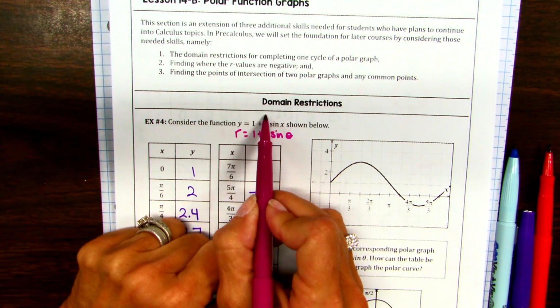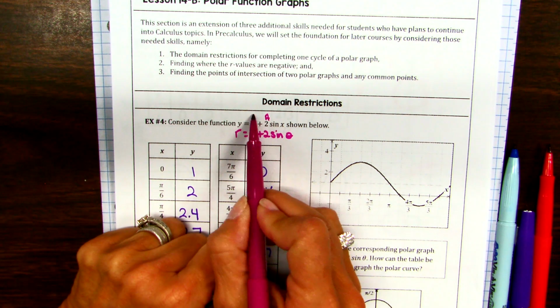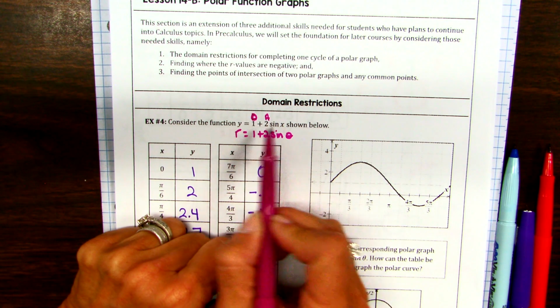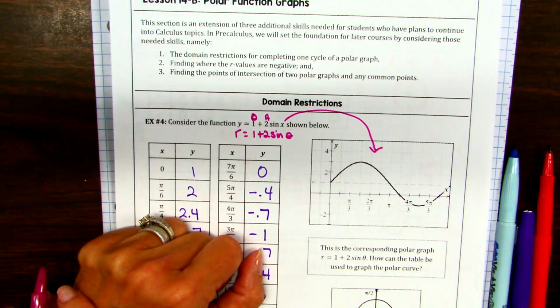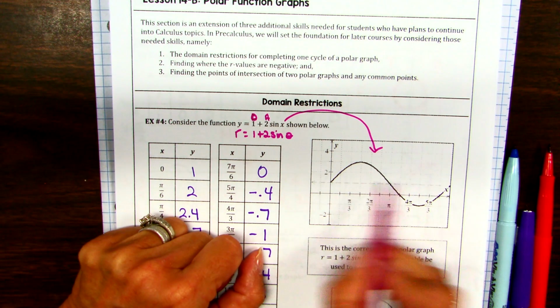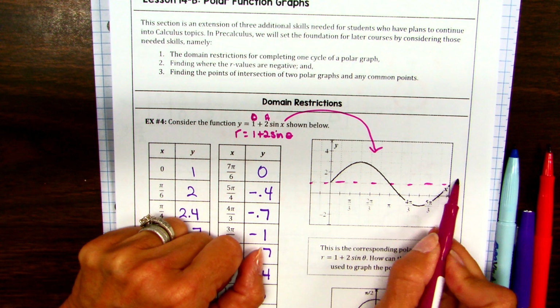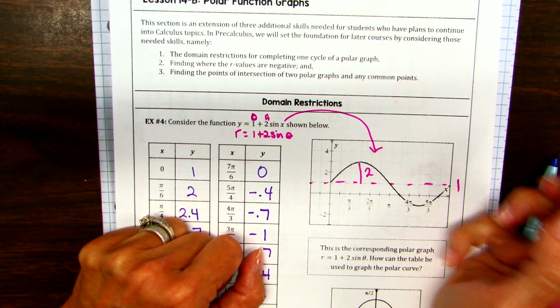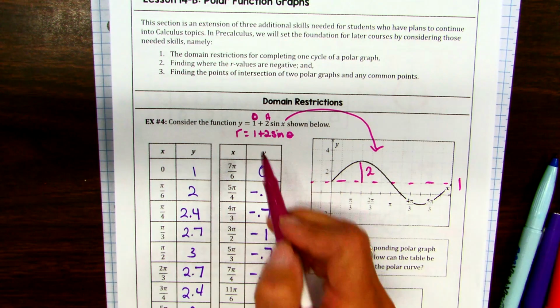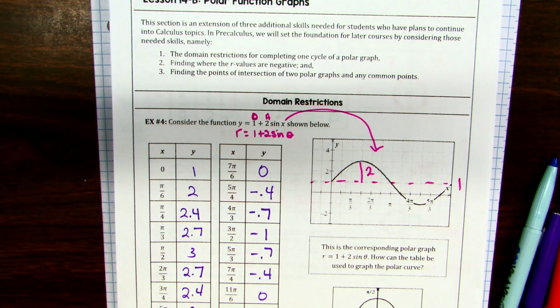That is an amplitude of 2, a midline, sorry, that's a D, a midline of 1, and guess what? It's graphed right here. This is your middle, up, middle, down, middle, with a midline of 1 and an amplitude of 2. It's been a while, but that's what that is, right? X and Y.